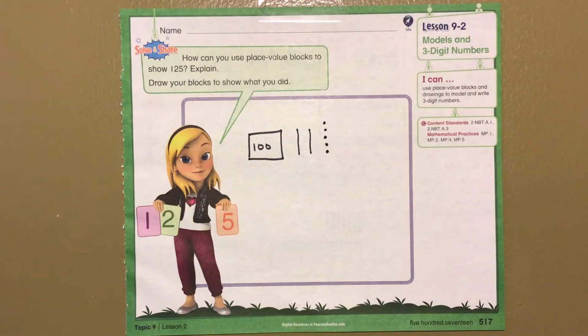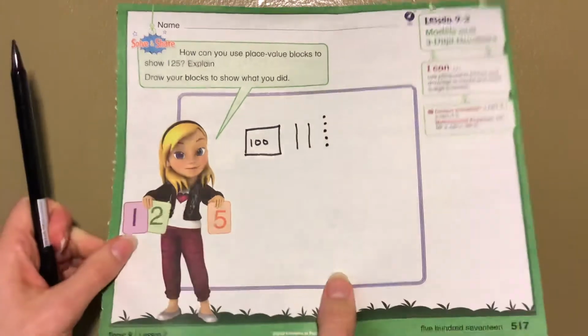Sorry, I just dropped my tape there. That was super loud.